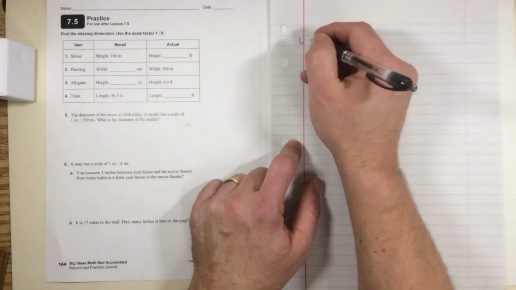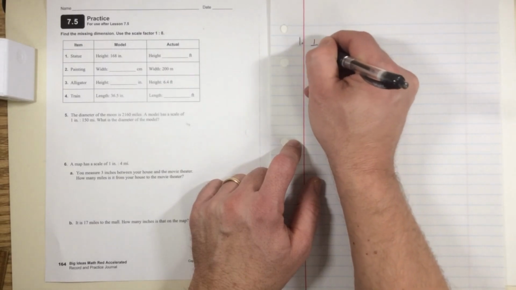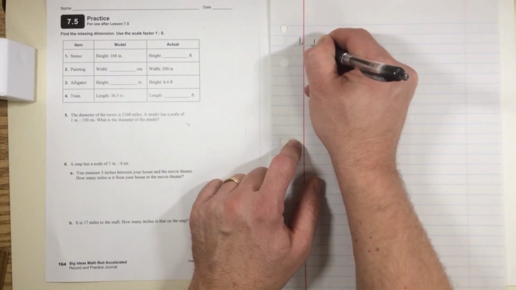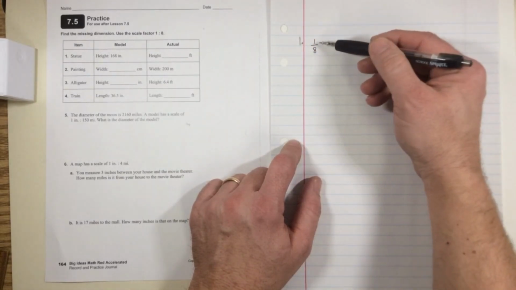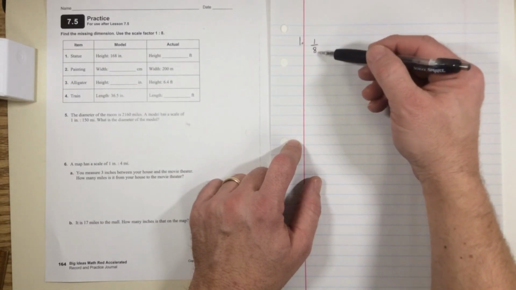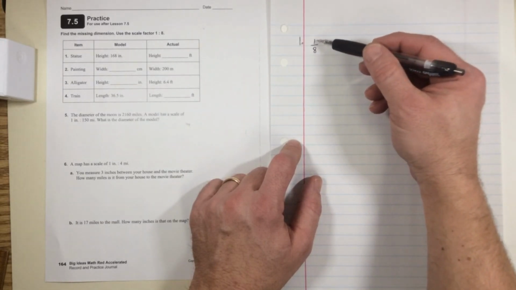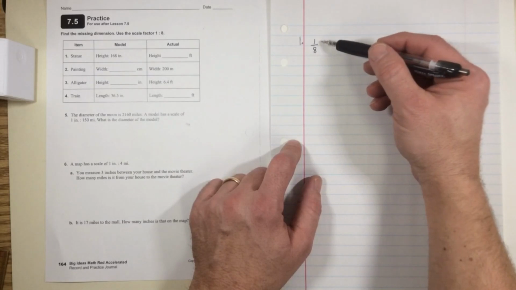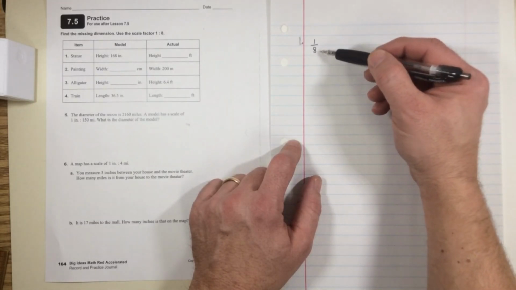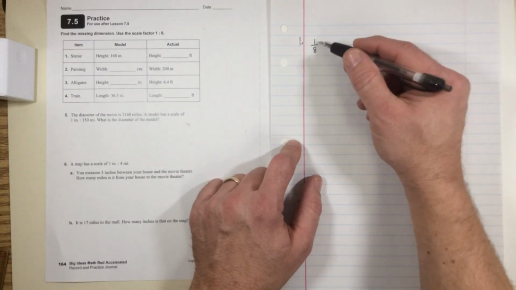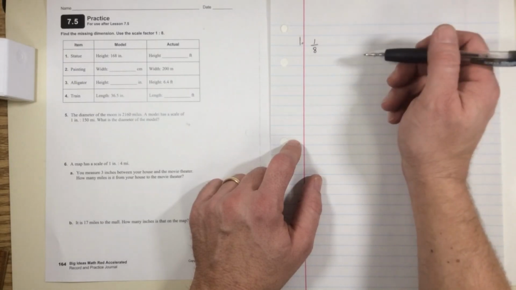we'll use the scale factor 1 to 8. Remember, that has no units on it. It's 1, anything you want, per 8, anything of the same unit. For instance, 1 inch to 8 inches, 1 centimeter to 8 centimeters, 1 yard to 8 yards. It doesn't matter what the unit is as long as it's the same for both.